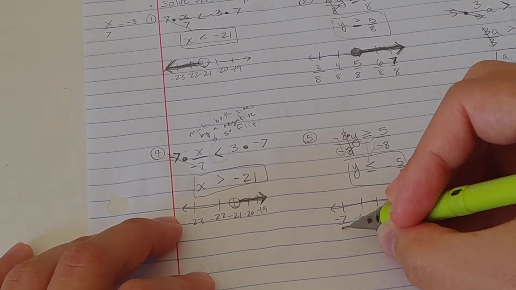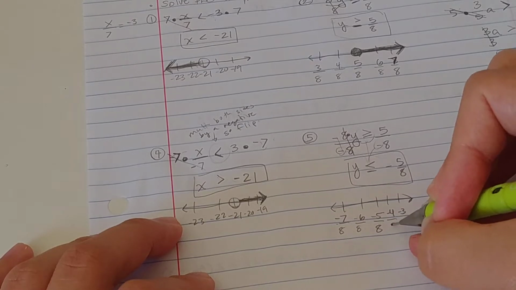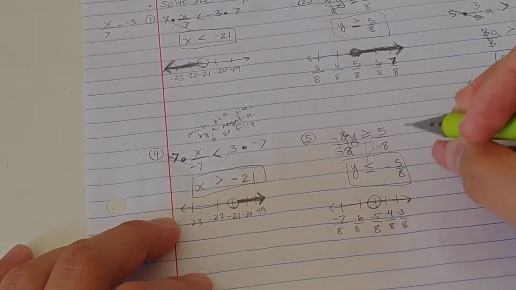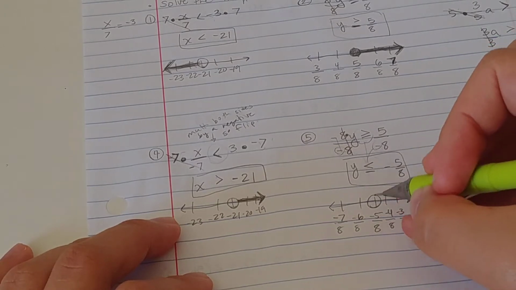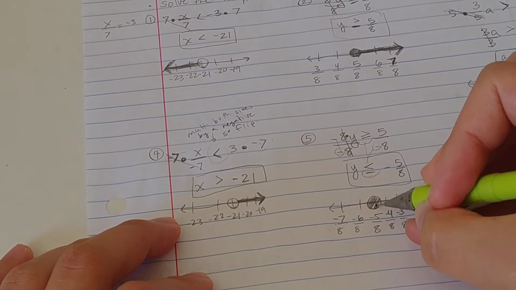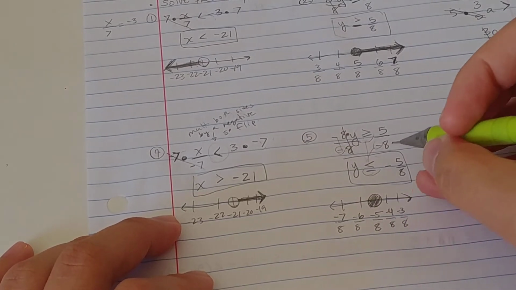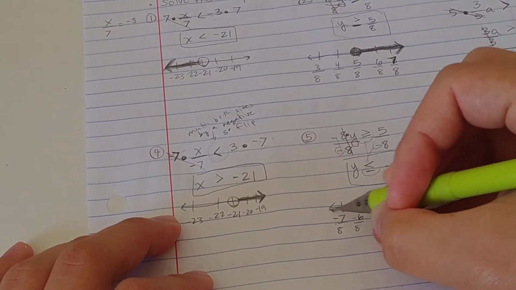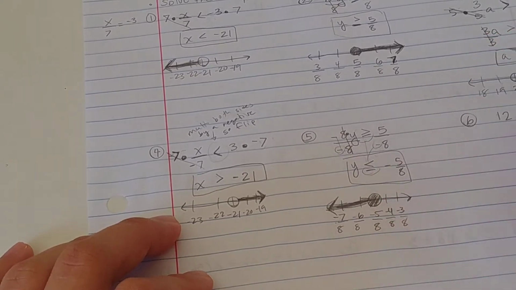And I just put the 8 underneath each of those. Put a circle at -5/8, and we have that "or equal to," so we're going to close it, and it's pointing to the left. It's a less than or equal to, so it goes to the left. Ta-da!